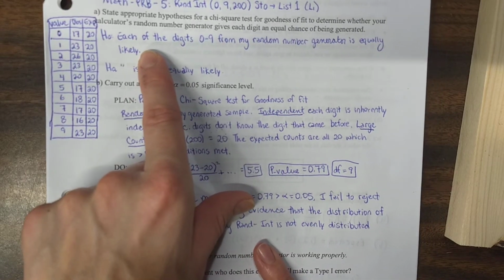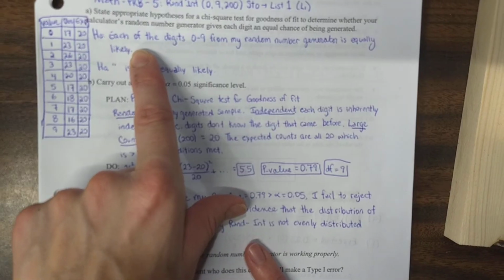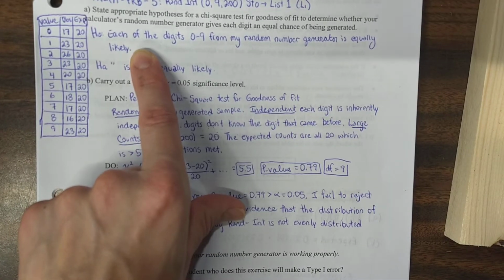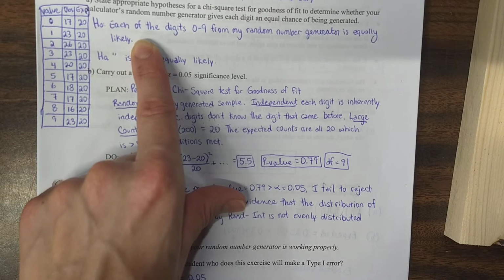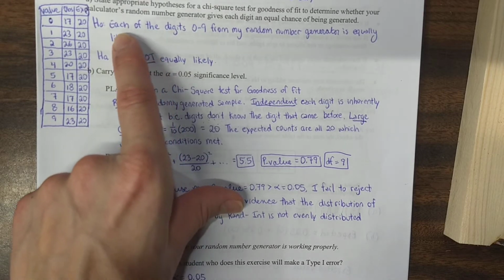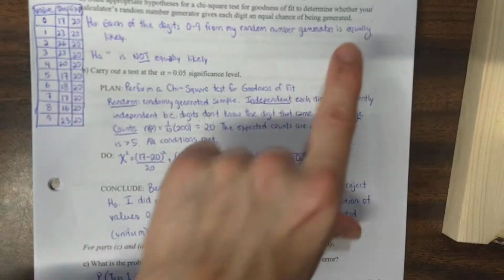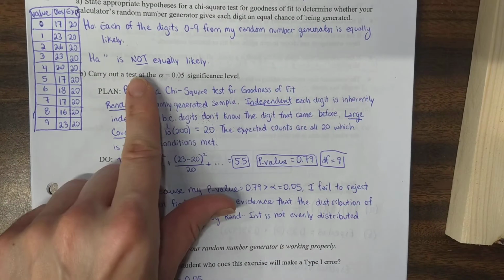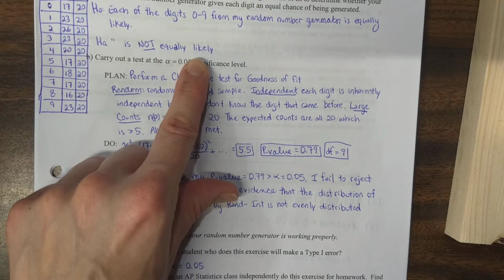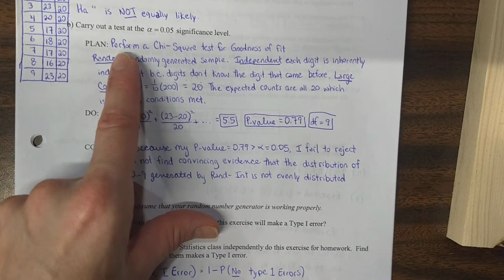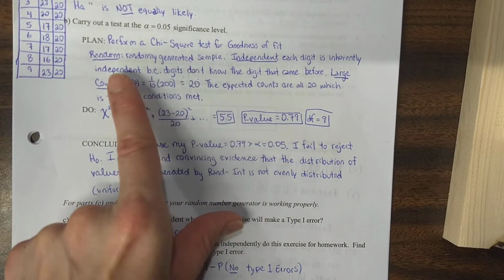Okay, state the appropriate hypotheses for a chi-square test for goodness of fit to determine whether your calculator's random number generator gives each digit an equal chance of being generated. Then I have H0: each of the digits 0 through 9 for my random number generator is equally likely. Ha: the digits are not equally likely. Carry out a test at the alpha equals 0.05 significance level. Plan: perform a chi-square test for goodness of fit.